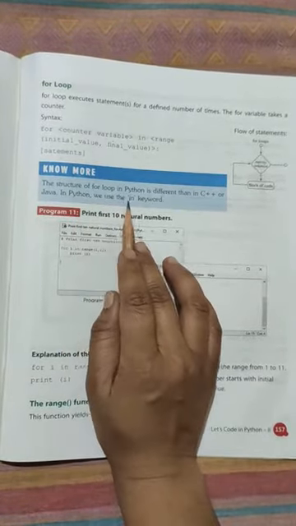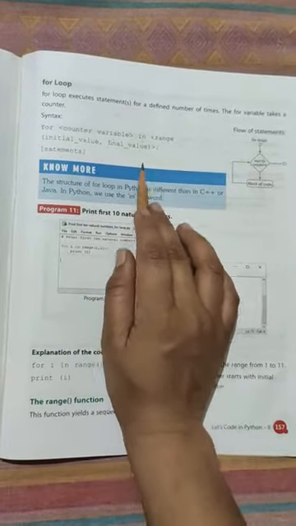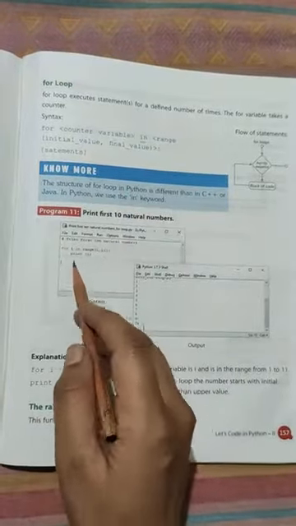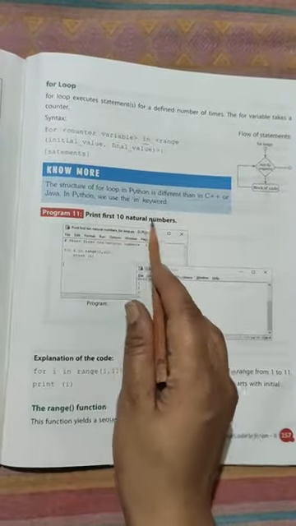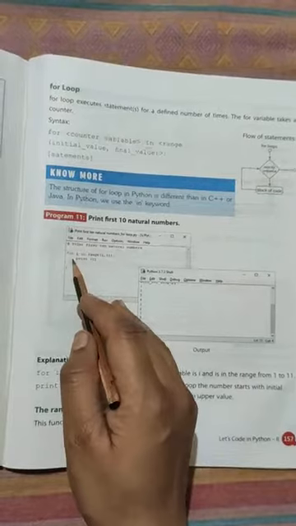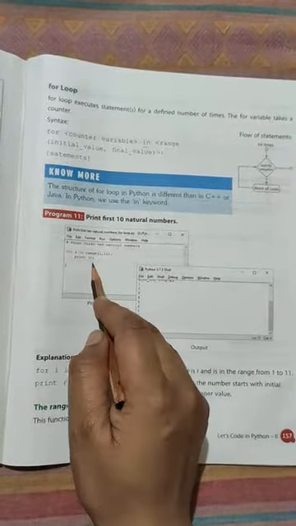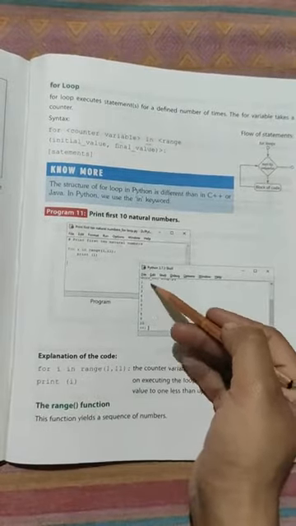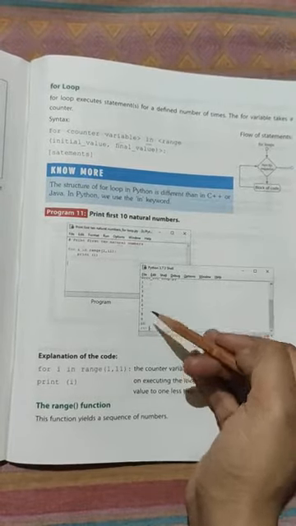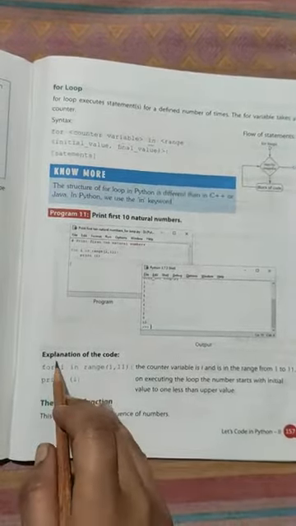In Python we use the in keyword. See, this prints the first 10 natural numbers. For i in range(1, 11): print(i). So it will print 1, 2, 3, 4 up to 10. Got it? Now the explanation of the code.